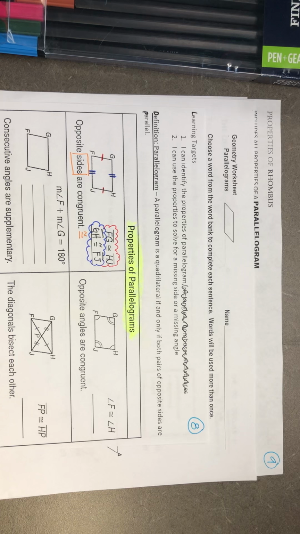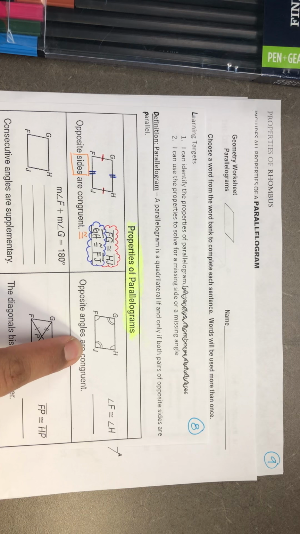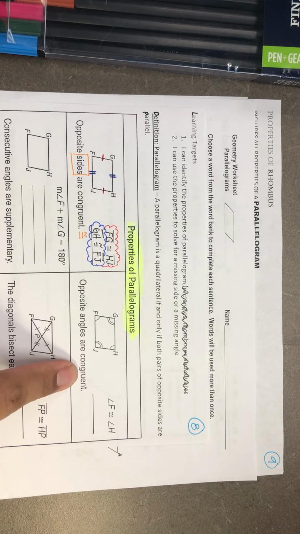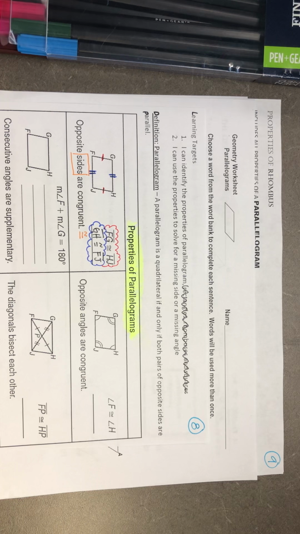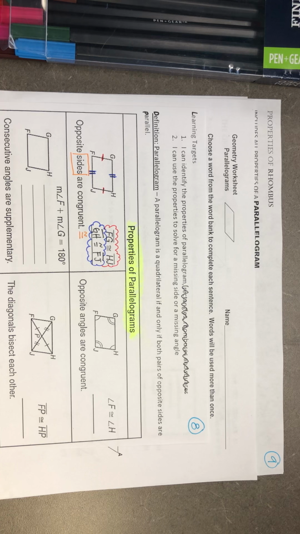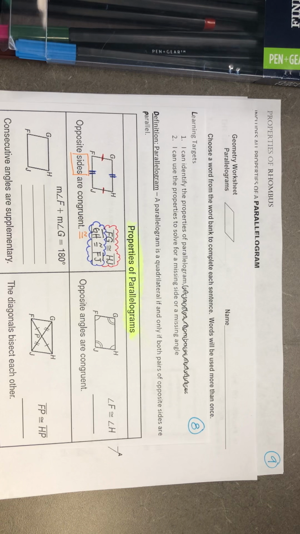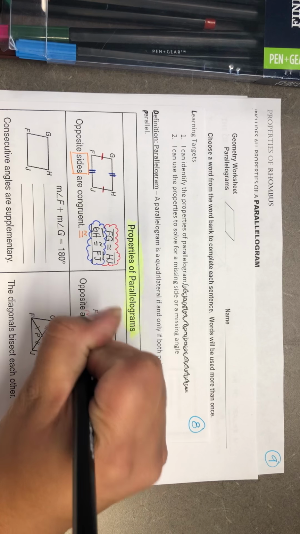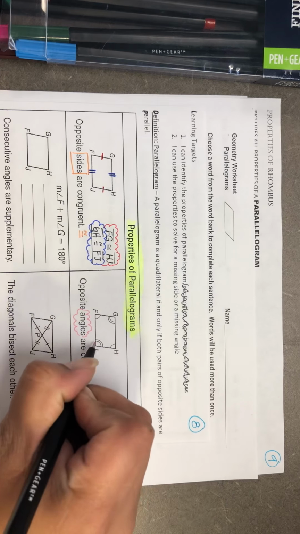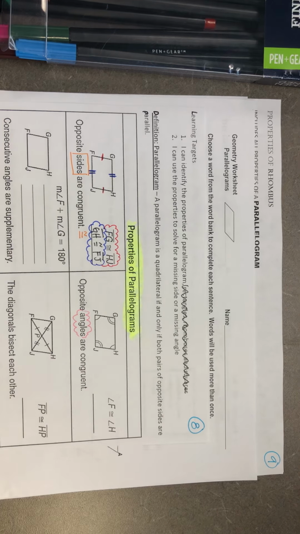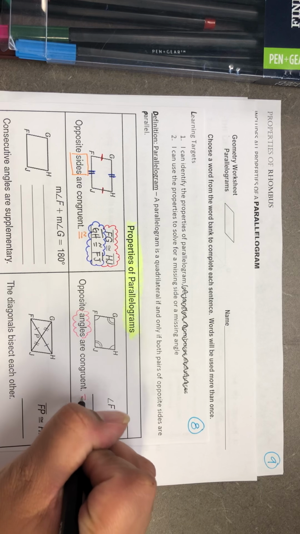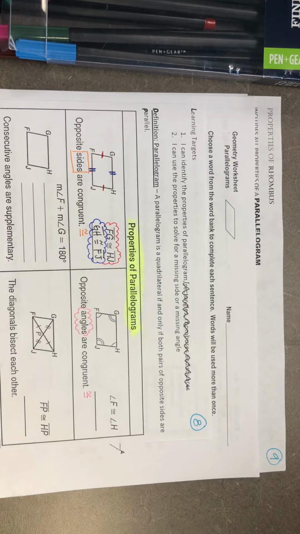Okay, so now moving on to the third property of parallelograms. Opposite angles are congruent, and we're talking about the angles, not the sides. Some of you guys are still having a difficult time being able to differentiate between angles and sides and how to read it. Okay, angles are the little curves, those little arcs that talk about an angle. Okay, we're talking about the measure. And angles are also congruent to their opposite angle, to their opposite buddy.